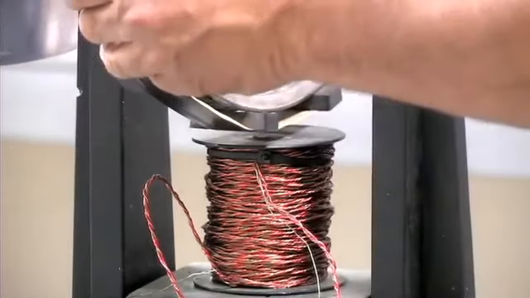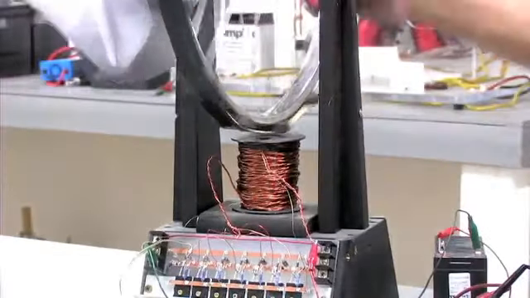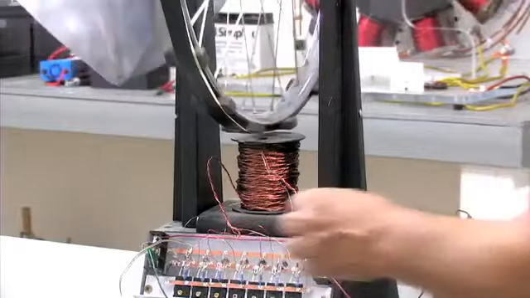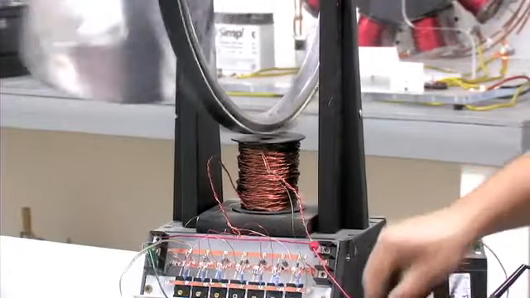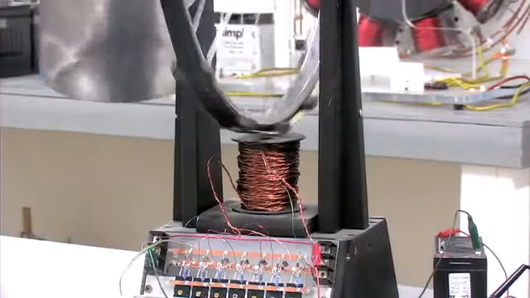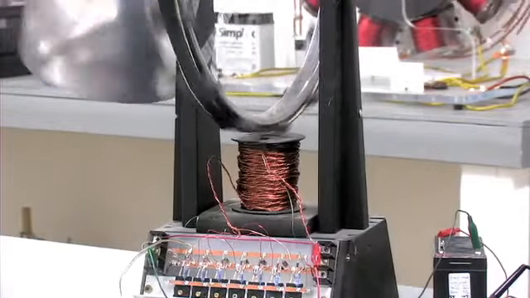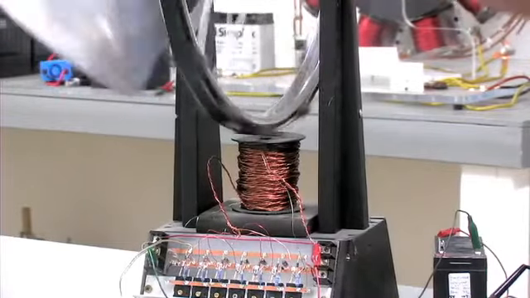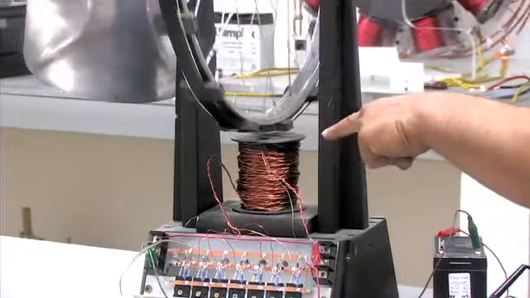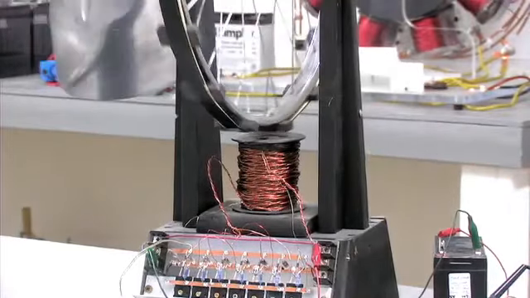You can see it here in one pulse. See if we can get it. There. Okay. See? I'm not quite quick enough, but see there? It's after the magnet leaves. So that's when it reaches the zero.